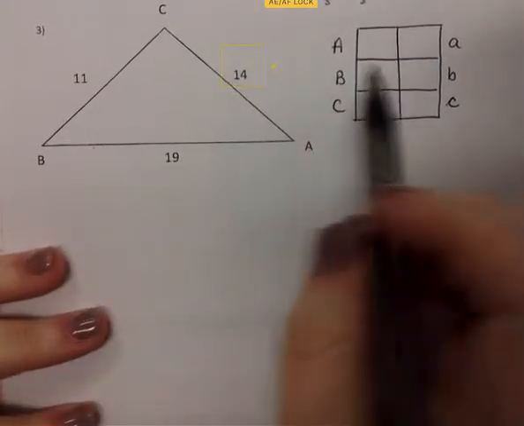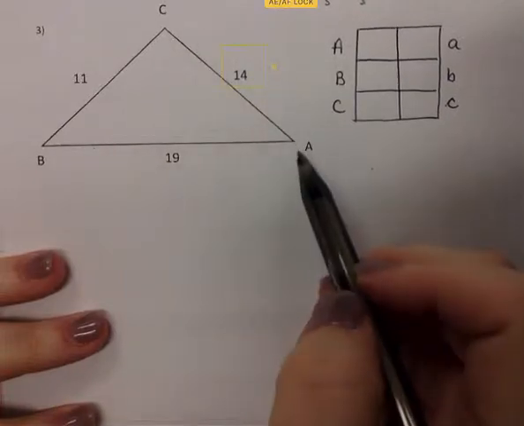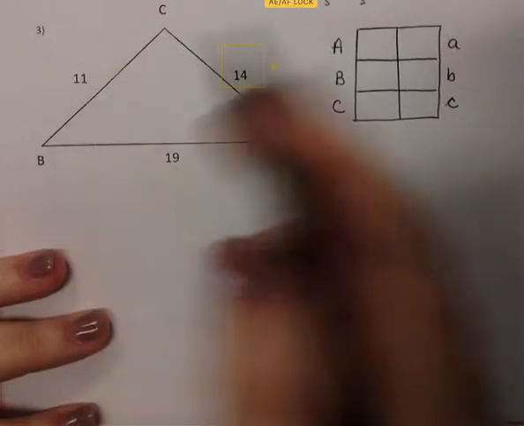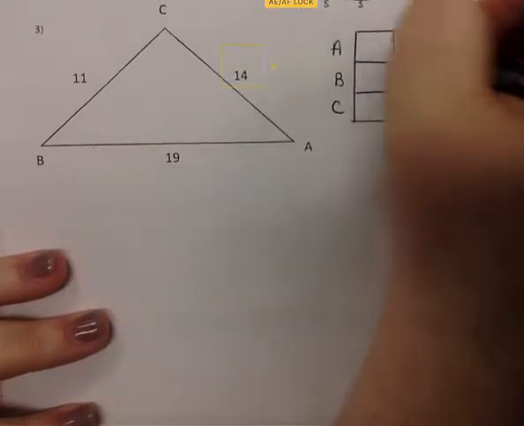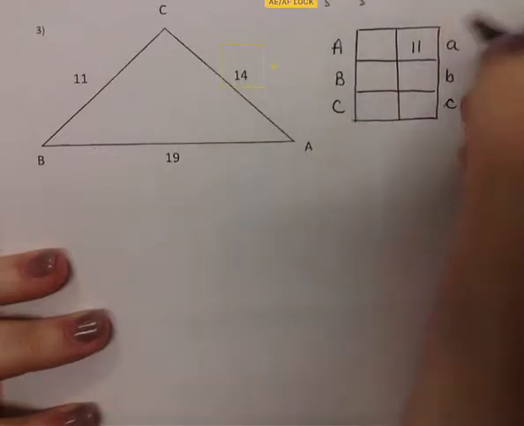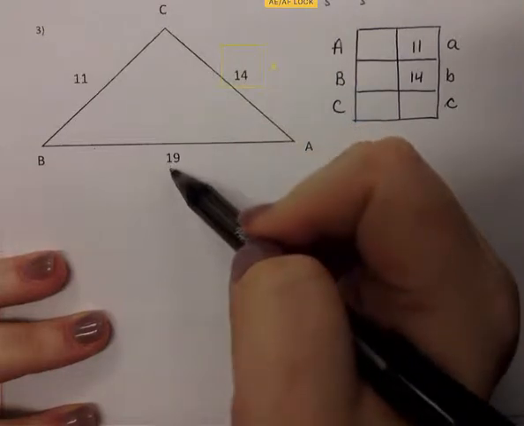On here, I actually have no angles. I have 3 sides. So big A is across from 11, so 11 is your little a. Big B is opposite of little b, so 14 is little b. And big C is opposite little c, so little c is 19.